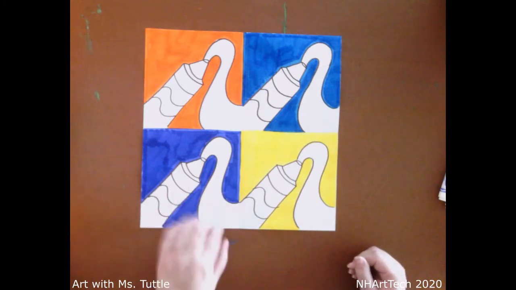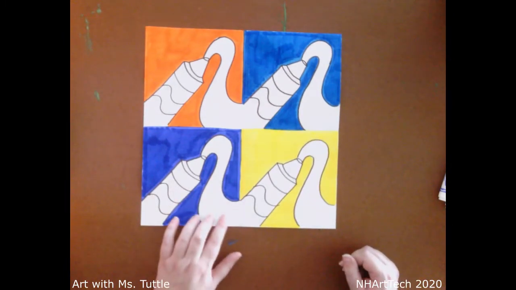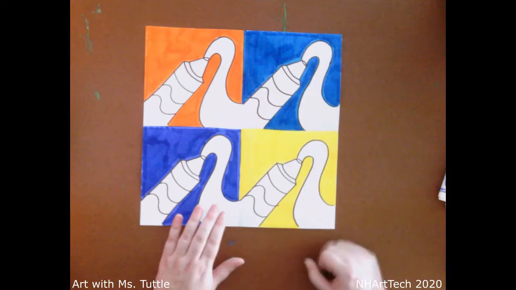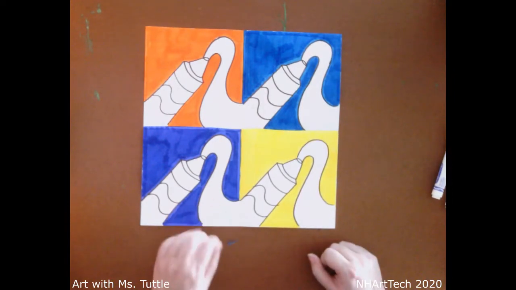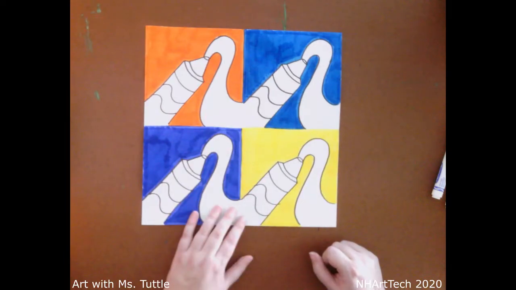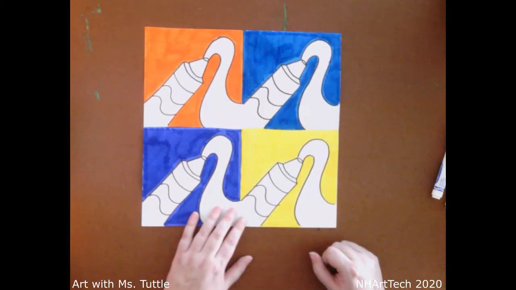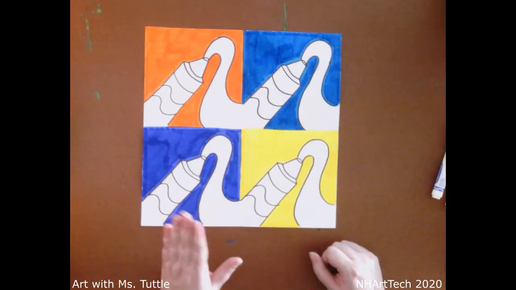So, I'm going to continue to use marker. I do tend to outline the shape first before I start to color, because this way I get myself a nice edge, so I'm less likely to color inside the shape that I am using.